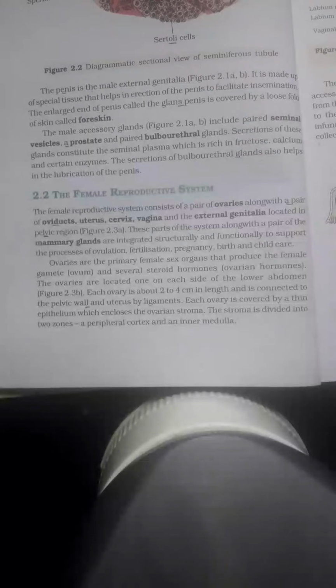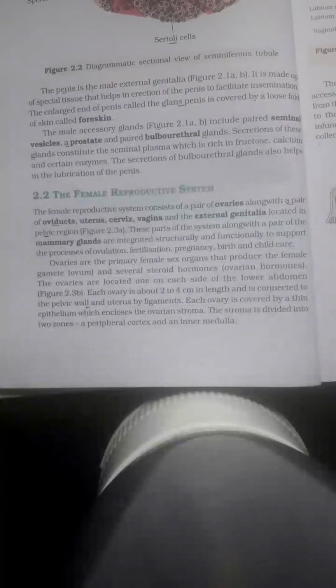Now the uterus. You see, the uterus has the uterine cavity, and it is where implantation takes place. Then the cervix, and then the vagina.